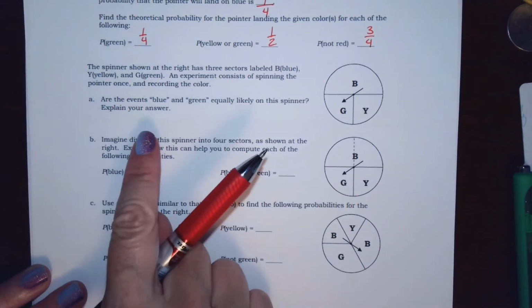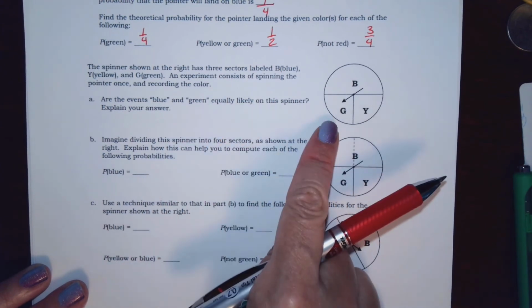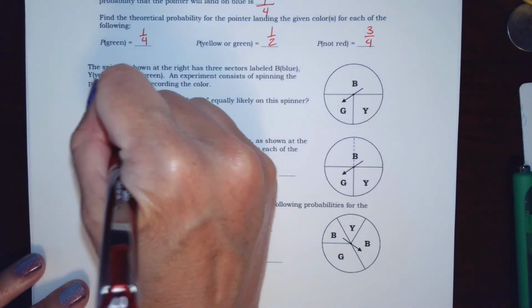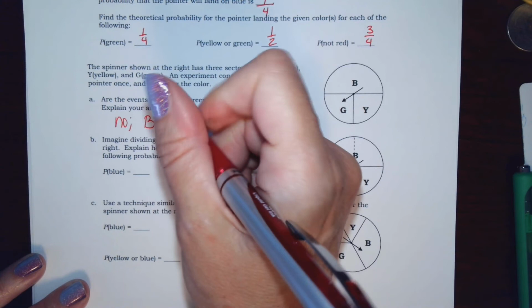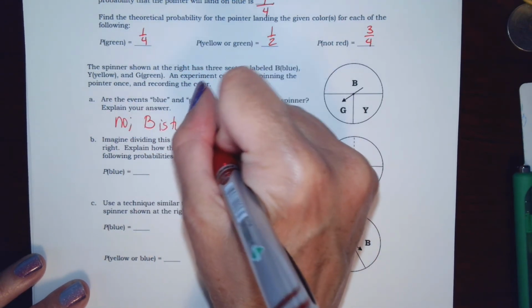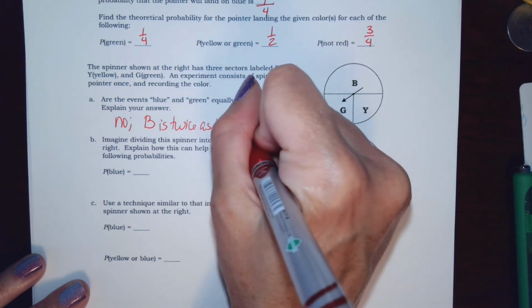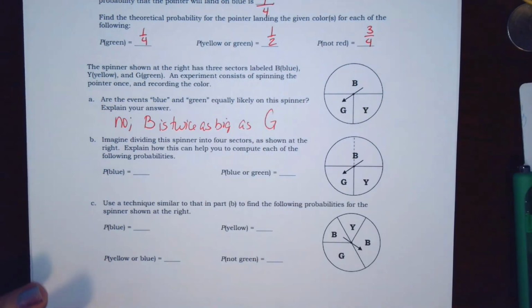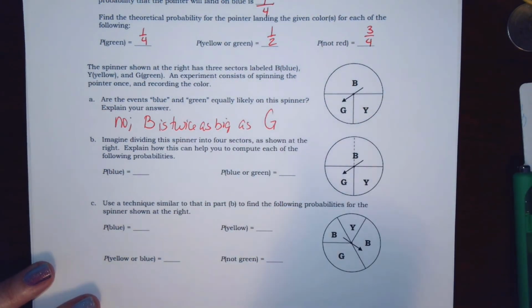Are the events here, blue and green, equally likely on this spinner? Well, no. Blue is twice as big, takes up twice as much space as green. So it's going to be more likely because it takes up more space.